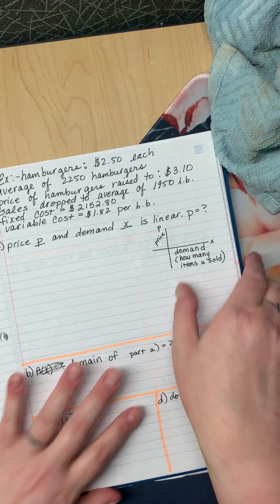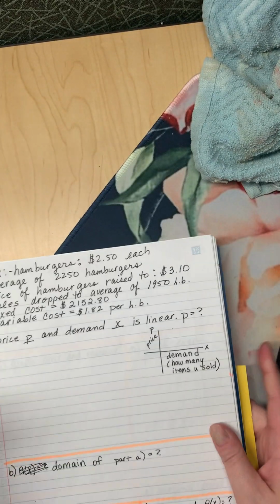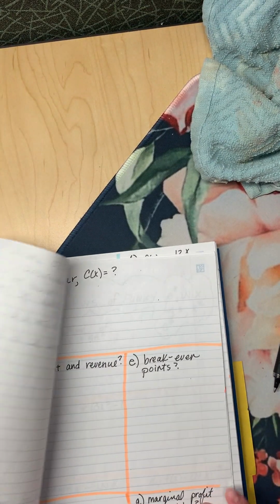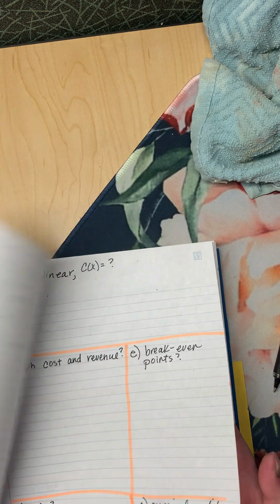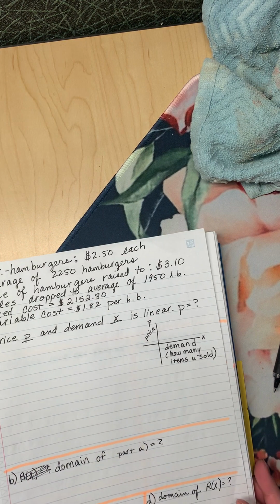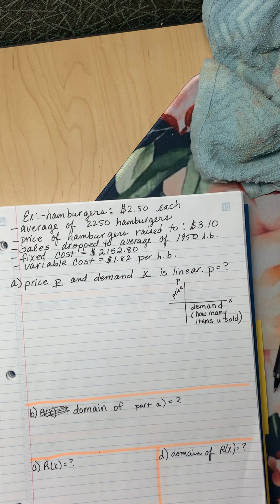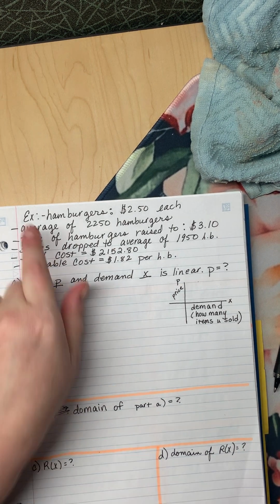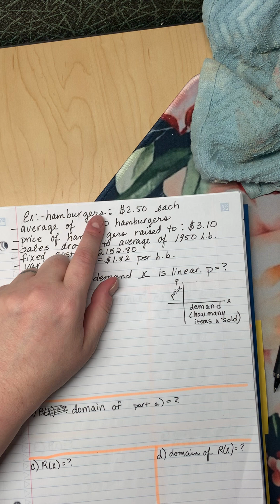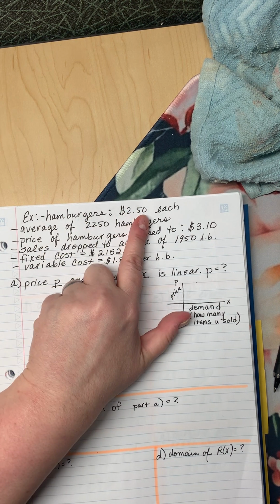Let's keep going to another problem. Another problem on your homework has to deal with hamburgers, and it's a lot, so I'm going to go ahead and do it also. Okay, so this one's tricky. It says, for example, hamburgers cost $2.50 each.